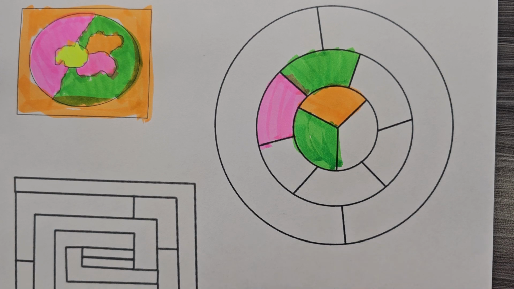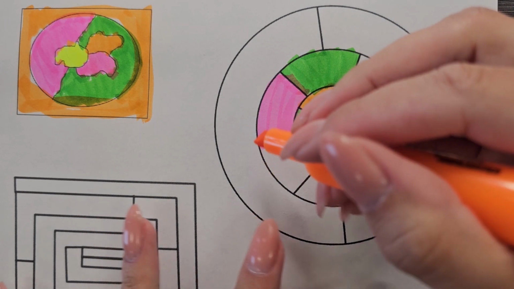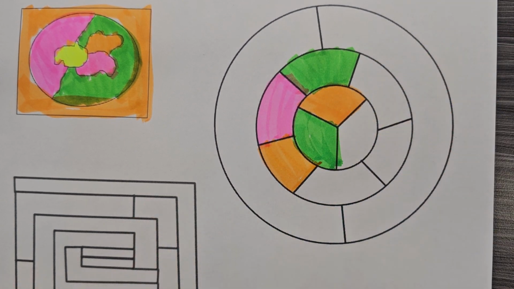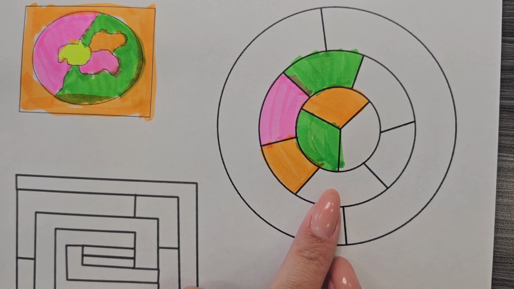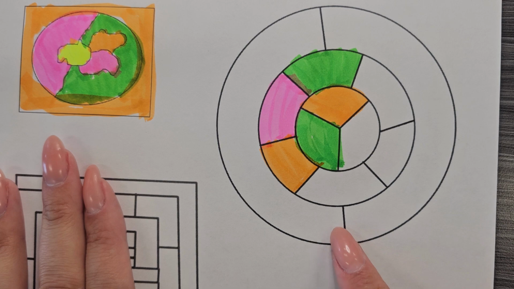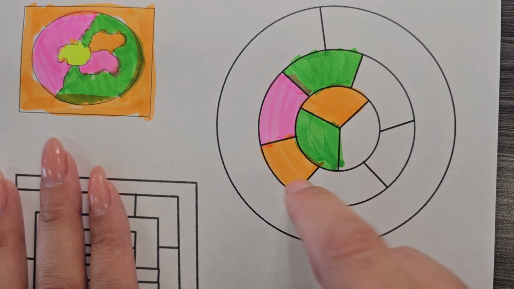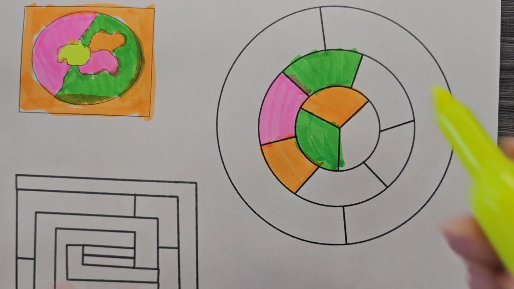But we want to be careful about where we reuse them because we want to be aware of the fact that we still want to try to get it done in less than 3 colors or less than 4 colors. So maybe we could switch back to orange here. And I want to make sure I don't use a 4th different color here. I can see that this piece is touching green, pink, and orange. So I am going to have to resort to a fourth color.